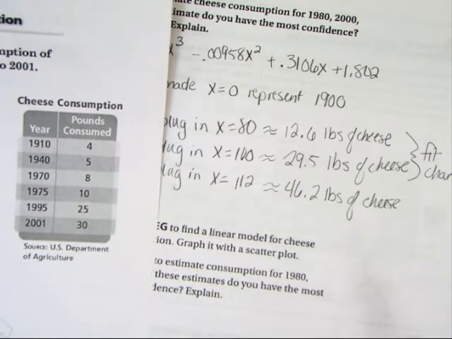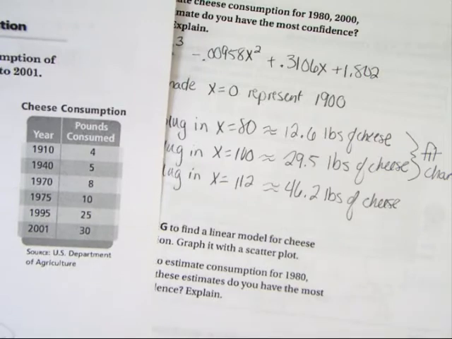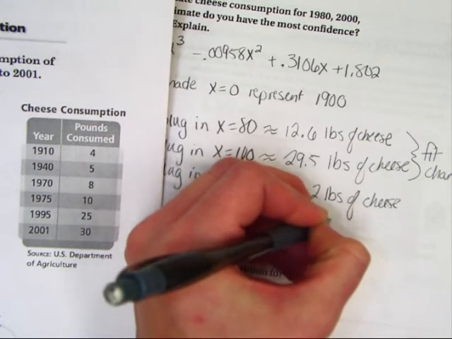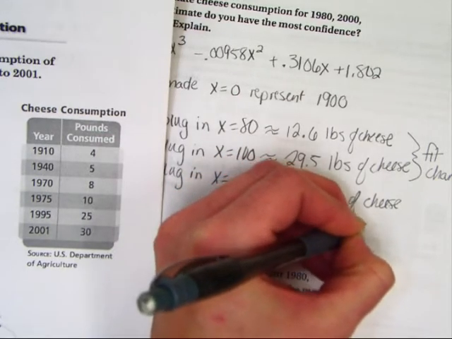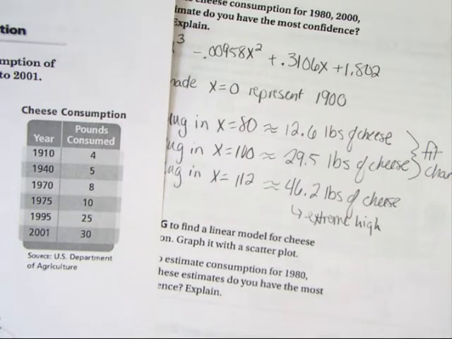In fact, I bet if I were to plug in like 2020 on my calculator, I would get some ridiculous value. So we should really note here that this is really extreme. And anything after that is also going to be extremely high.